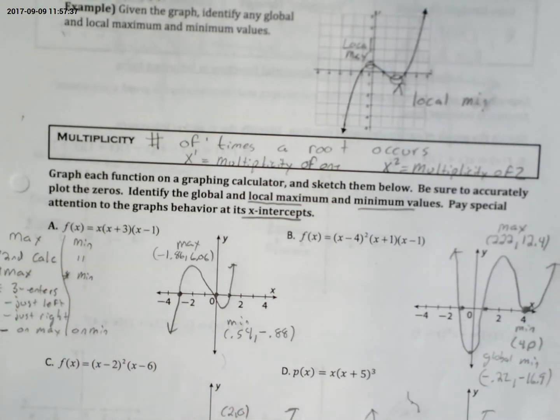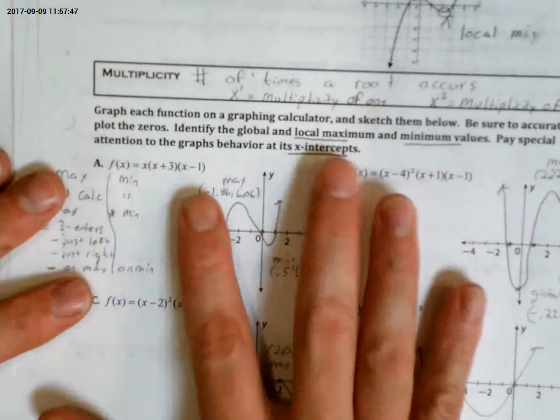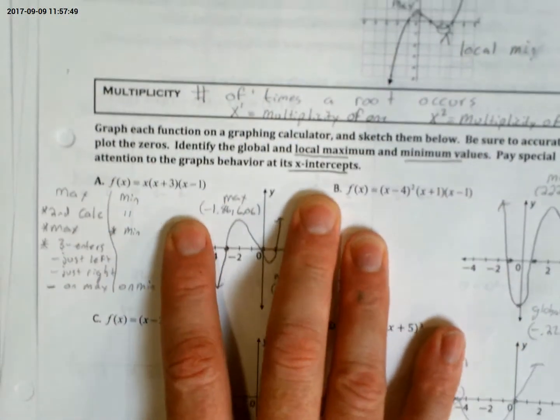And why this is so important is because a graph behaves a certain way at that root depending on its multiplicity. It's either going to go through, bounce off, or kind of squiggle through. We'll call it a squiggle. And in order to see that, we're going to analyze 3 graphs here. And I'm going to show you a quick way to put that on a calculator.